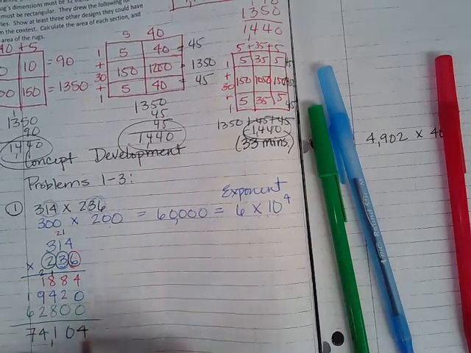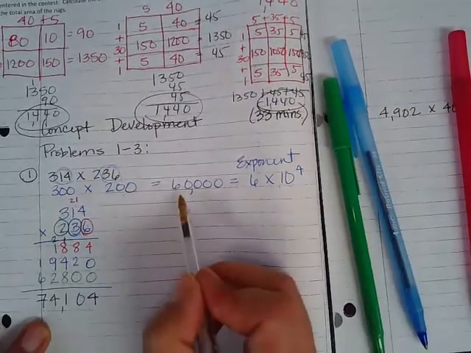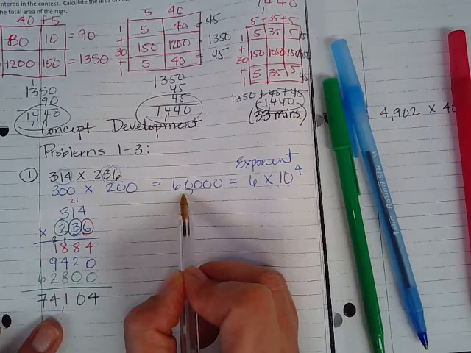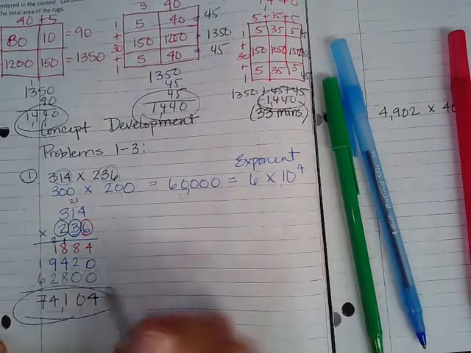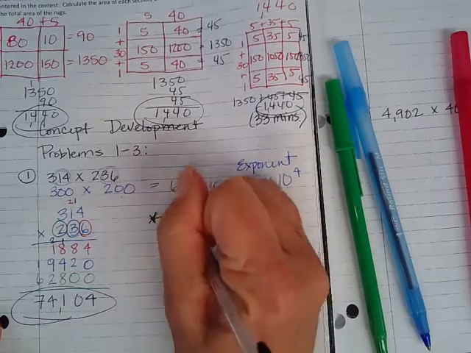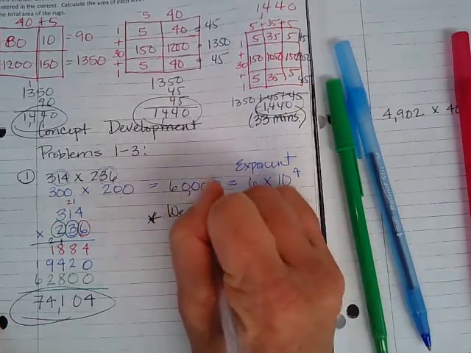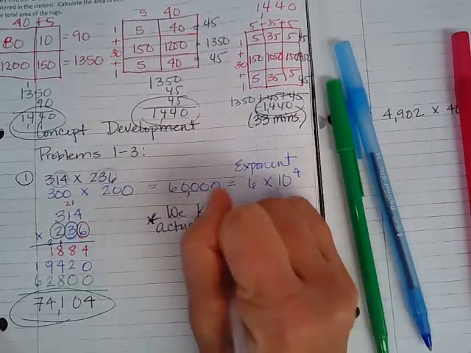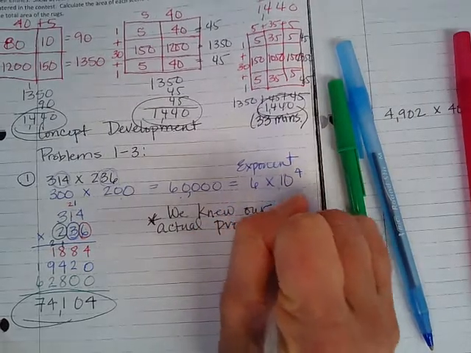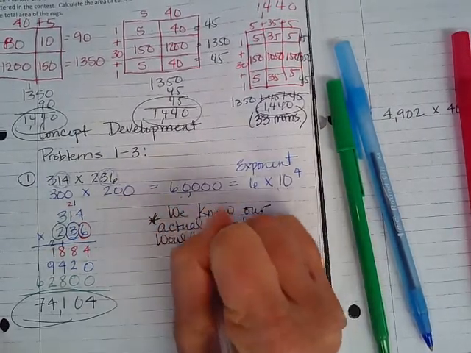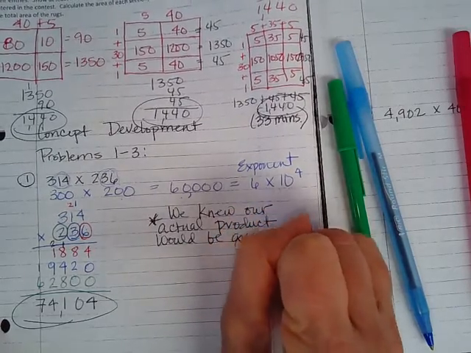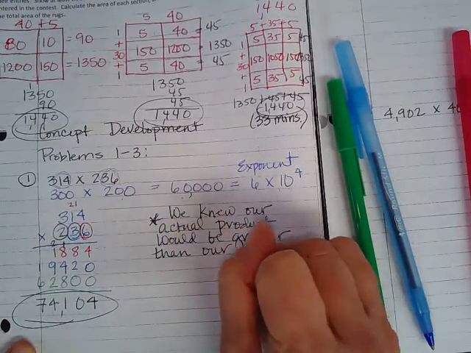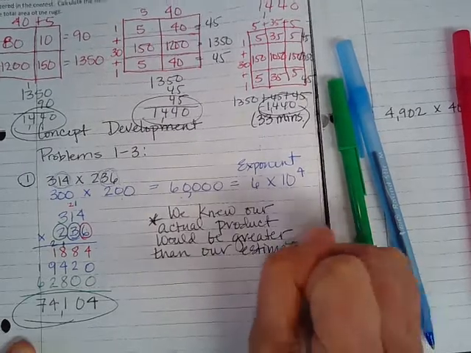Well, we did a good job with our multiplication, and we did say that our true product is going to be more than 60,000 because we rounded down. So let's just write it. We knew our actual product would be greater than our estimated product.